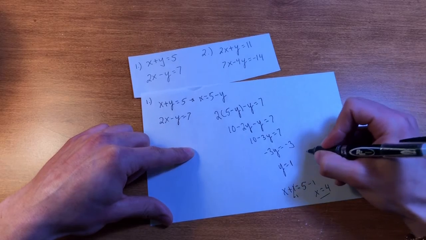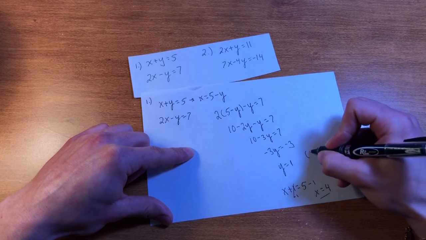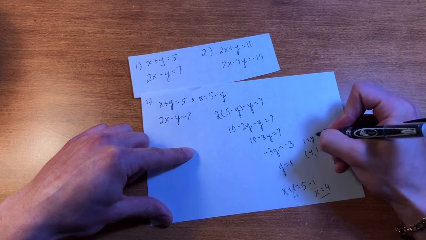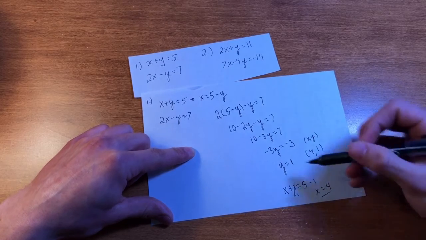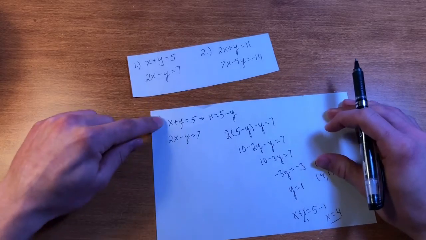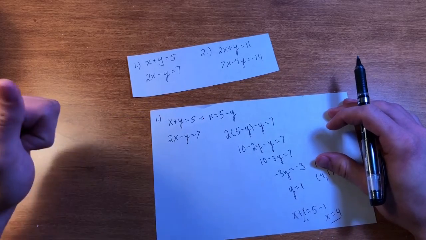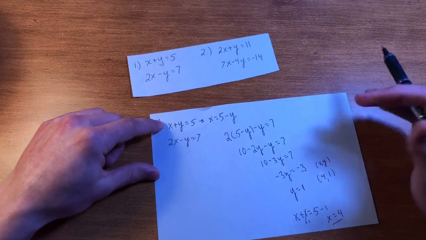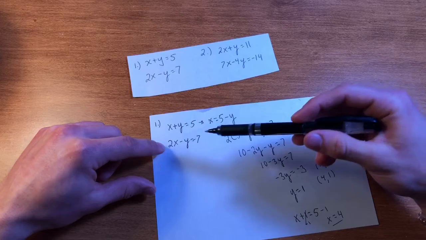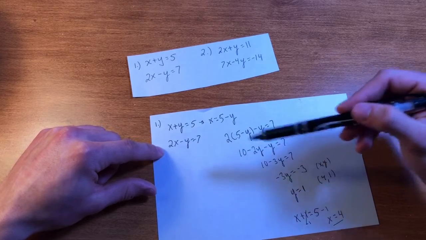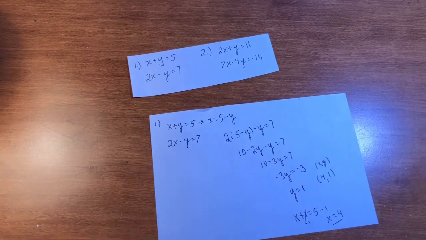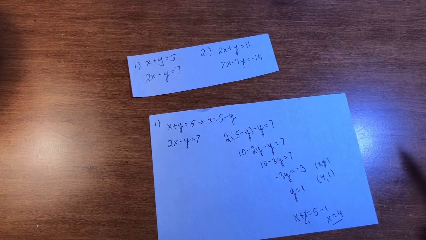So now I have my answer: 4 comma 1, because it's x comma y. For x equals 4, y equals 1. And if I plug into both of these equations, it will work. Let's prove that. 4 plus 1 is 5, correct. 2 times 4 is 8, minus 1 is 7. 7 equals 7. It checks. So again, it's that constant theme of substitution.